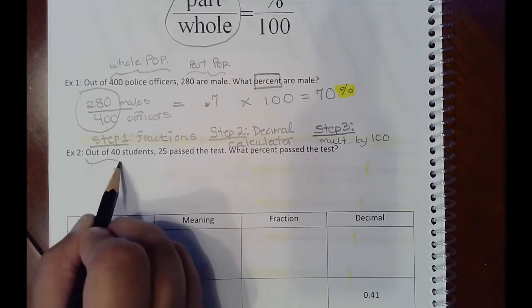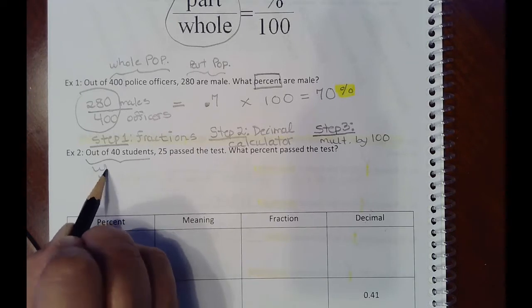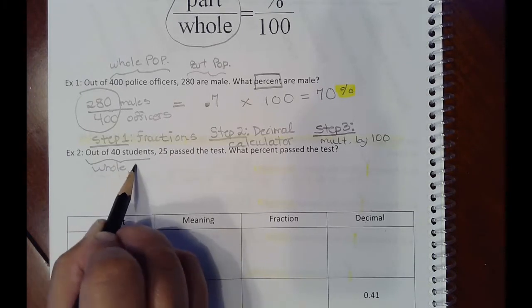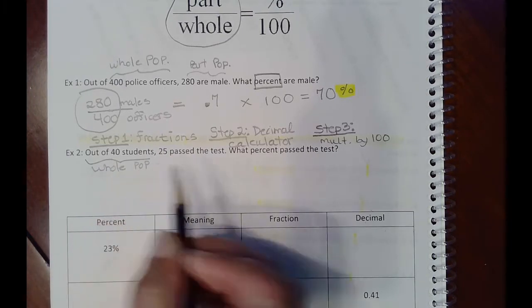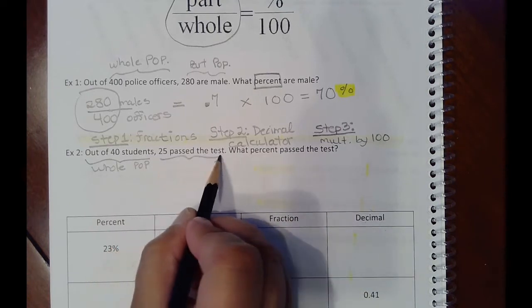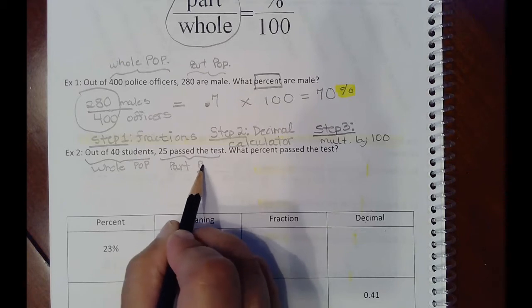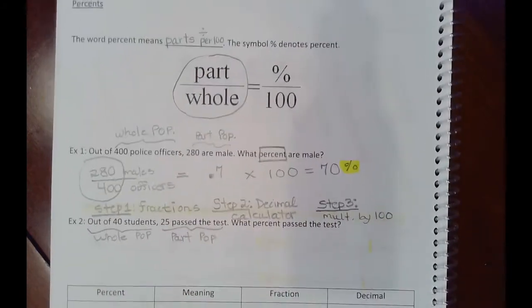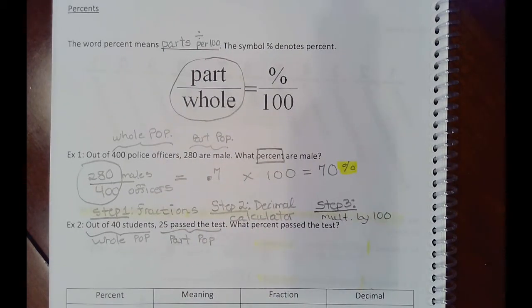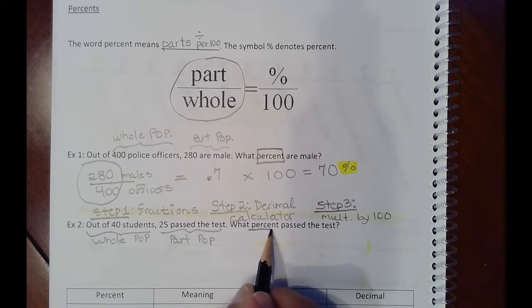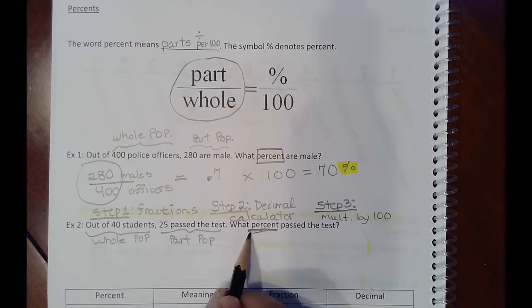This is the whole population. Population of 40 students. And this is part of the population. Again, using the definition that you see above, if you're headed for a percent, which you are, this says what percent, once again, that's the question.